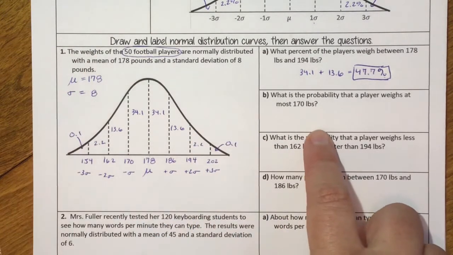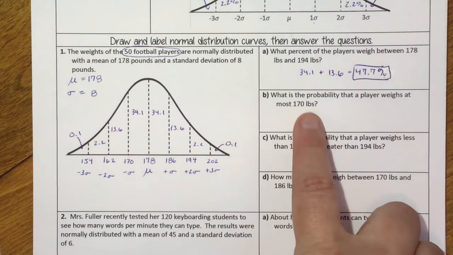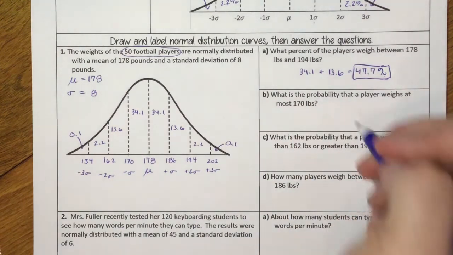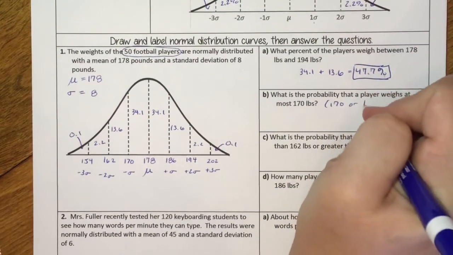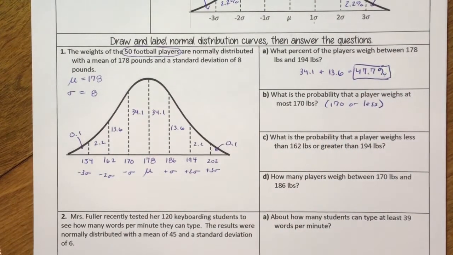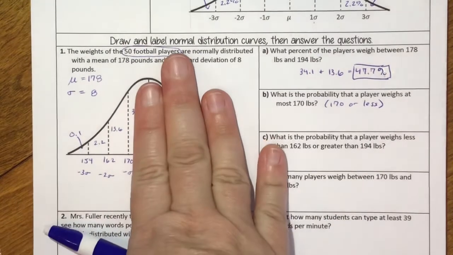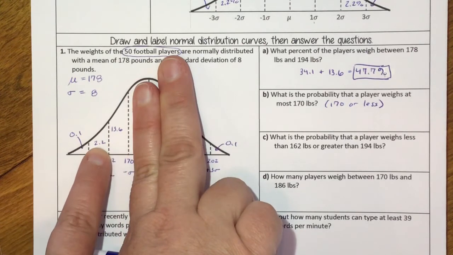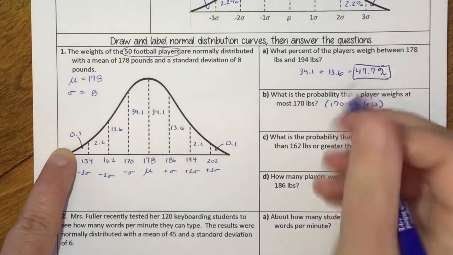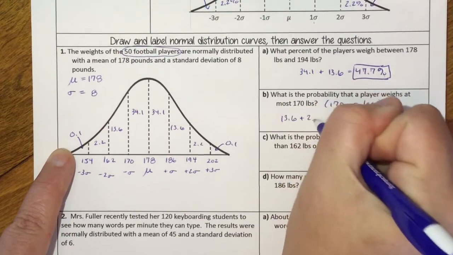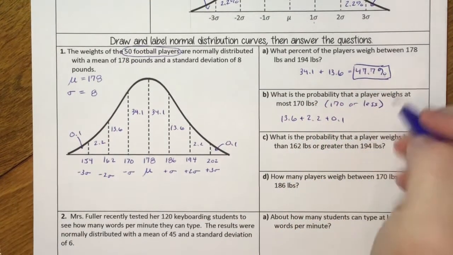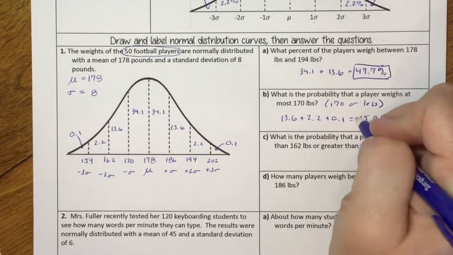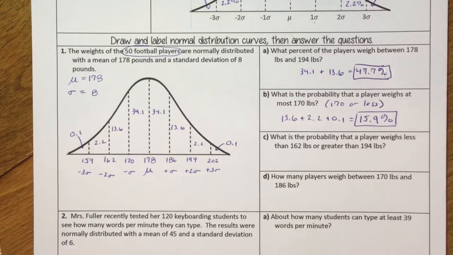Part B, what is the probability that a player weighs at most 170 pounds? Well, at most 170 pounds means it would be okay to weigh 170 or less to fit in this group. So here's 170 or less. So we're talking 13.6 plus 2.2 plus 0.1. And if I sum those, I get 15.9% of our players fall in that weight region.